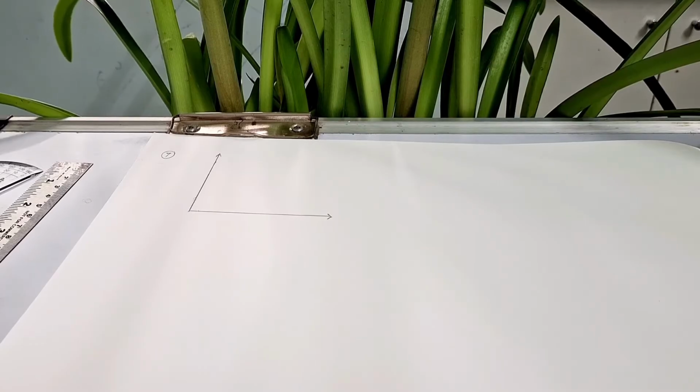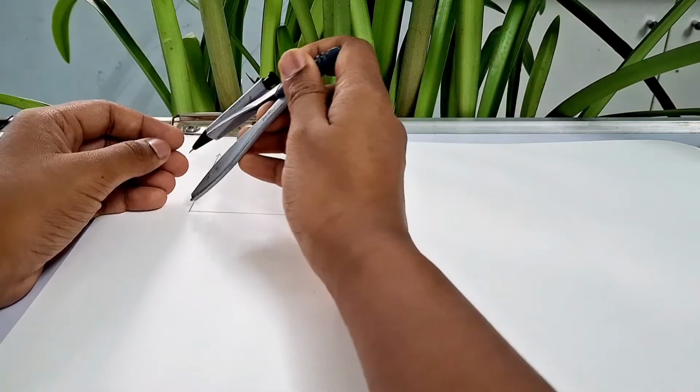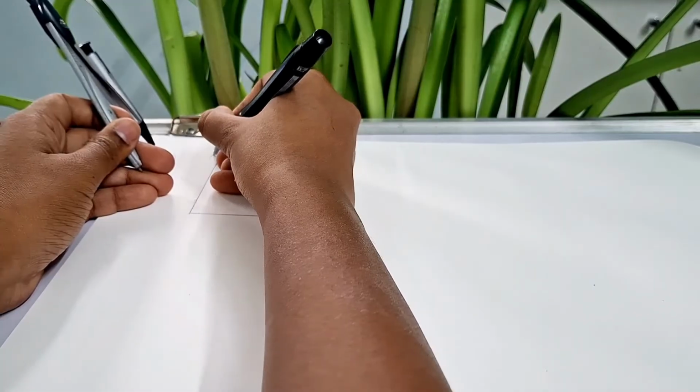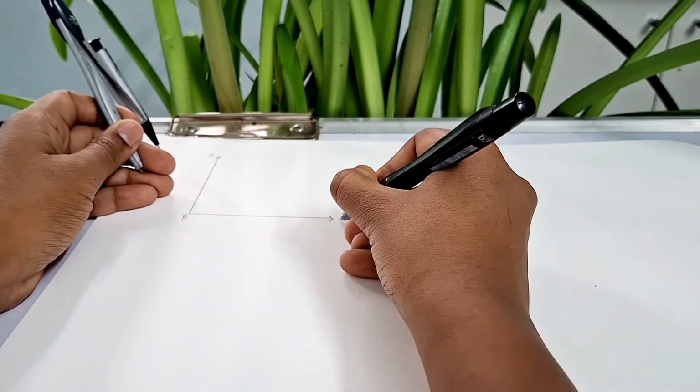Now the meaning of bisect was divided into 2 parts because the word bi was included. So in this question they have asked us to trisect the angle. So there is a word tri, which means 3. So we need to divide it into 3 parts. Let's label first.